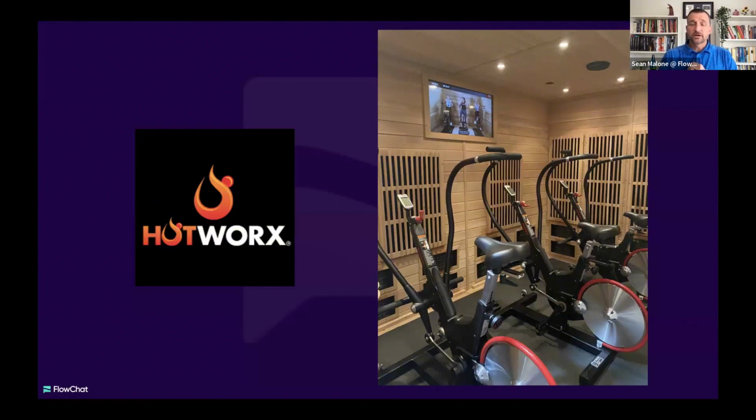And Hotworks, if you are unfamiliar, is a newer chain of athletics. They put you into this infrared hot sauna, and they make you do exercise, right? It could be stretching or Pilates or cycling, or you can see here there's calisthenics, bikes, or all kinds of different things. And Hotworks is incredible.